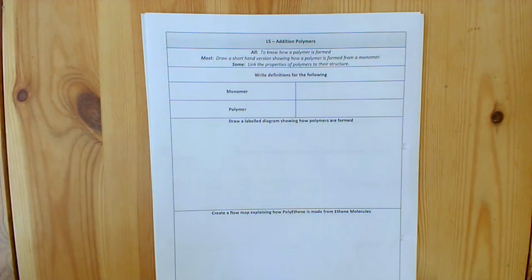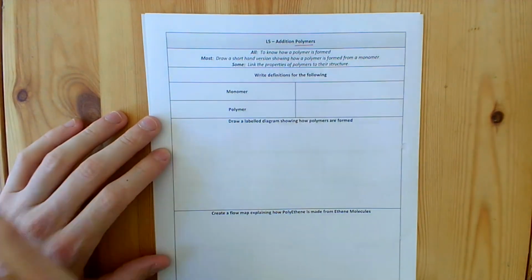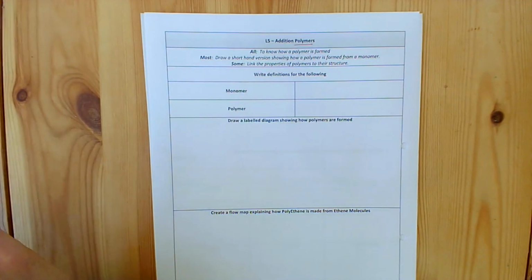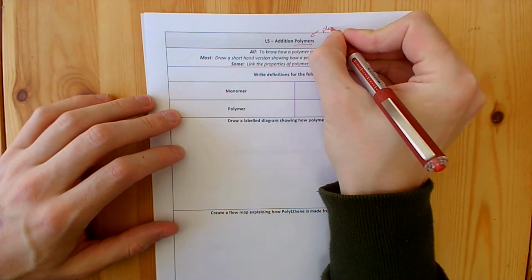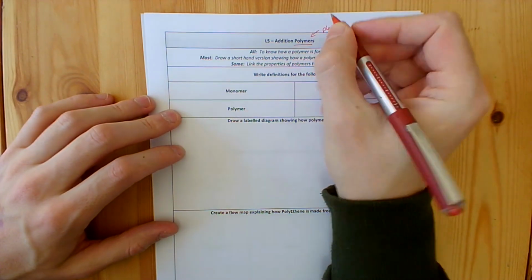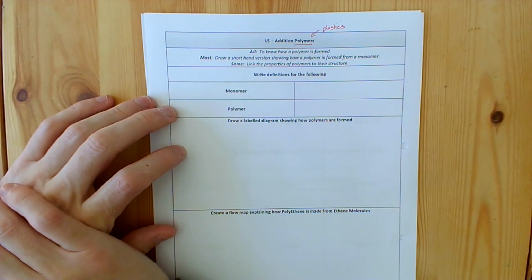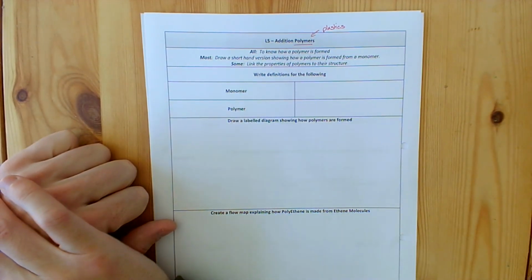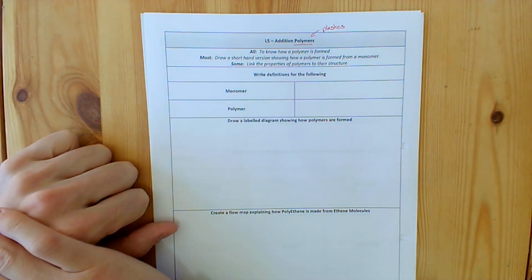In this video we're going to be looking at addition polymers. So you probably have heard this term before. Polymers are most commonly referred to as plastics. Okay, it's the most common example of a polymer. And we're talking about addition polymers, but unless we're doing triple, we won't actually need to talk about any other type of polymer. So anyone doing combined science, we only need to worry about addition polymers.